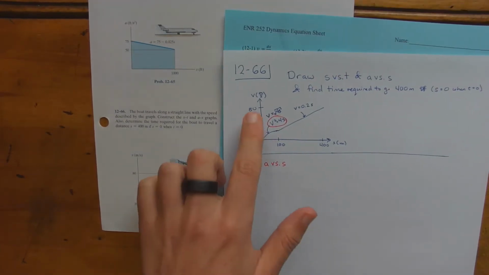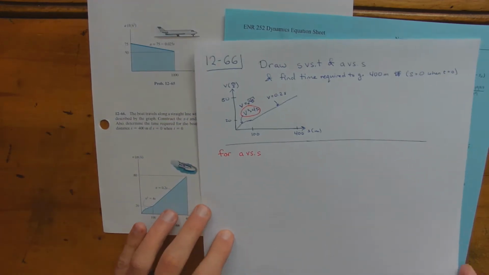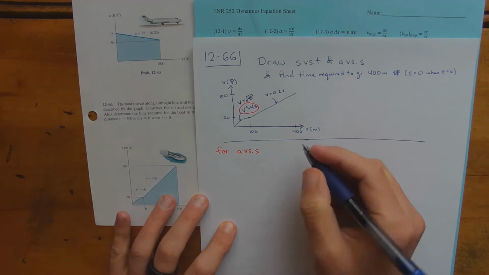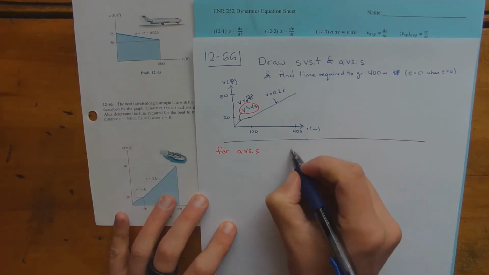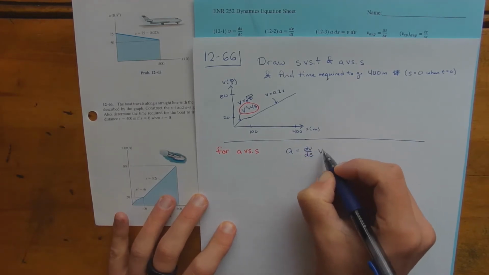Okay, and then we have velocity versus position, so we're going to use equation 12.3, and we're going to rearrange equation 12.3 like we have done in the past by bringing the ds over to the other side. So we have the acceleration is equal to dv/ds times v.